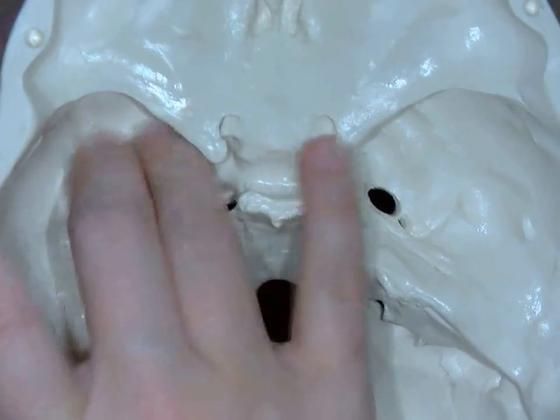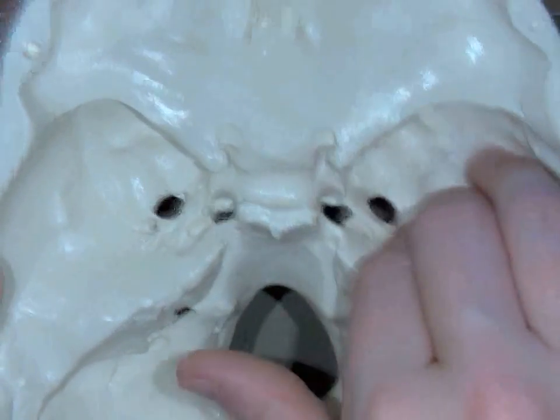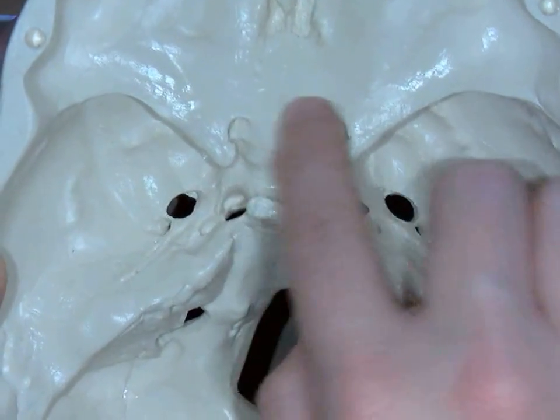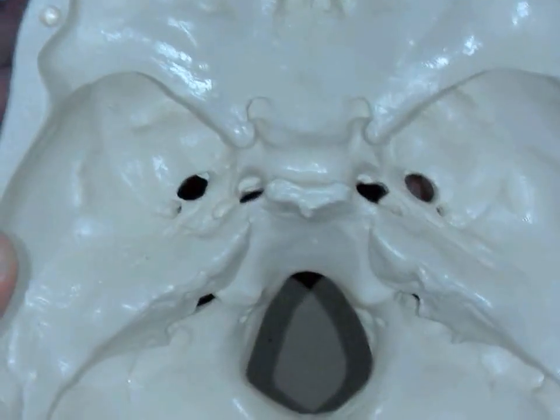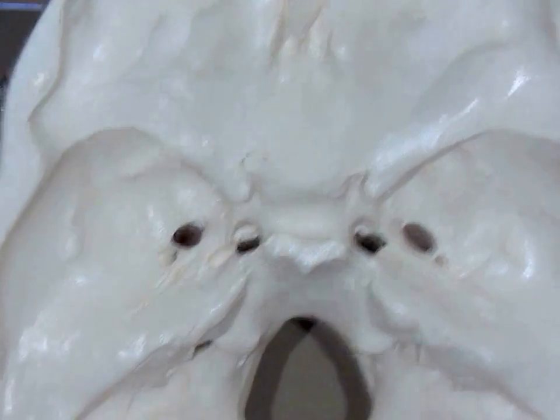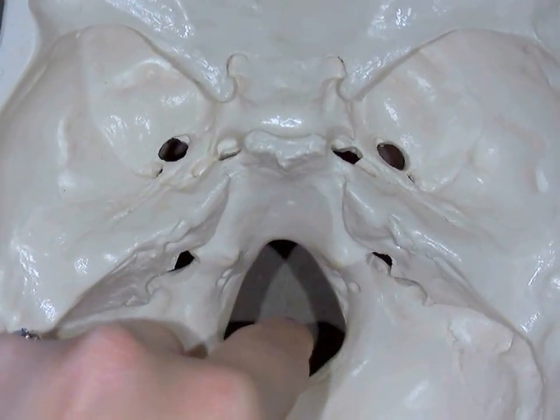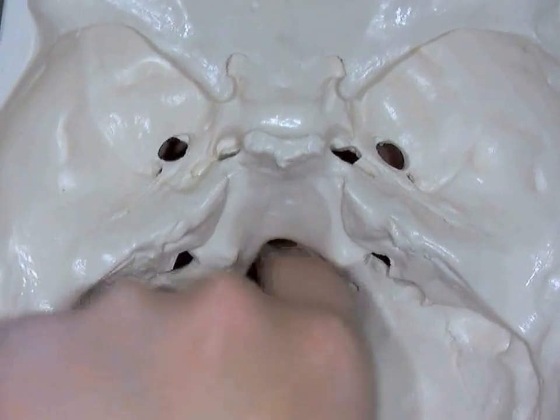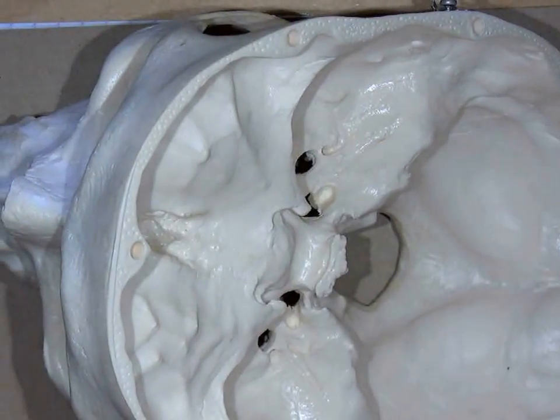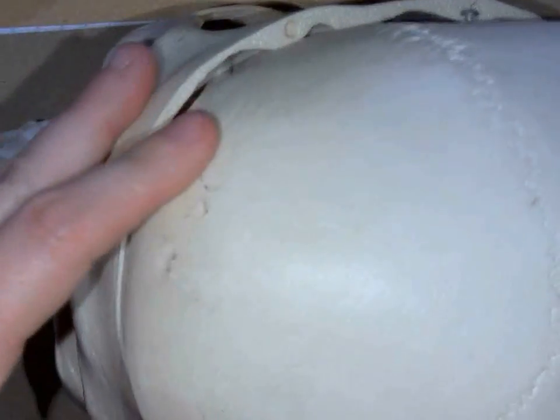You have greater wings down underneath here. And in the center, this little square piece right here is called the sella turcica. This large hole back here is called the foramen magnum, and that's where your spinal cord is going to run through.